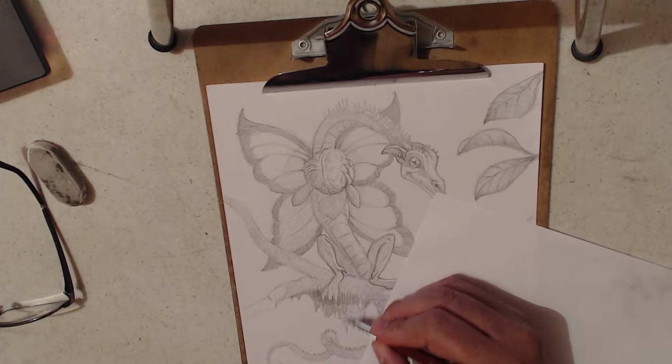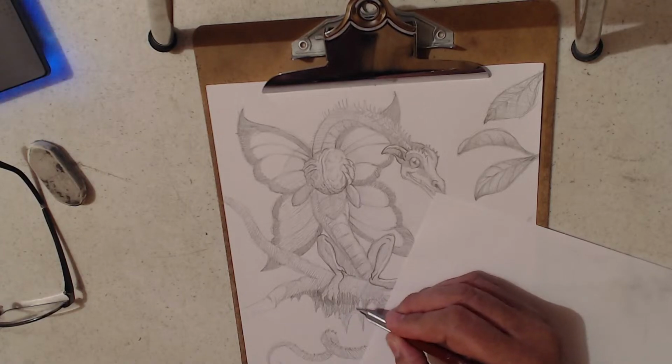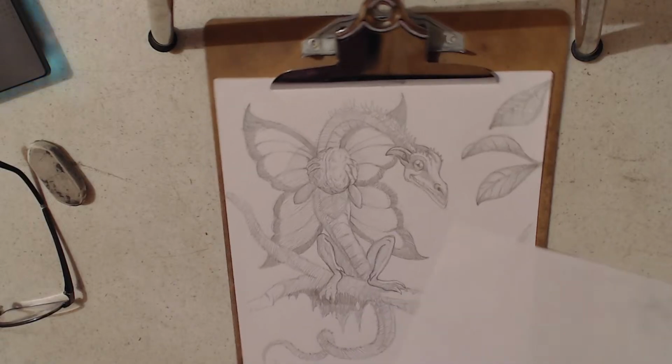I'm trailing it off towards the bottom, so it's not one solid dark color.